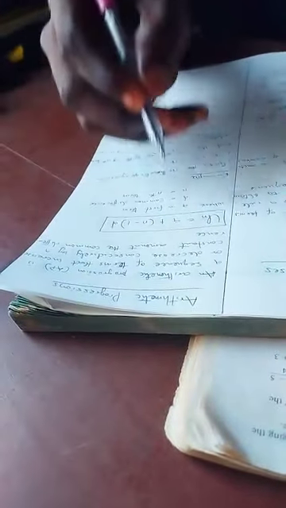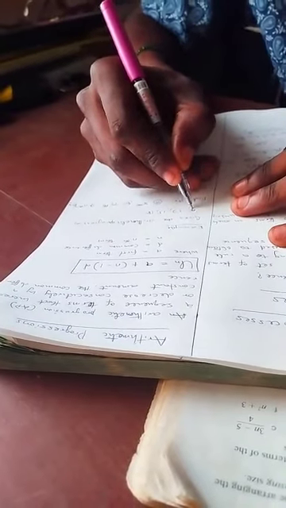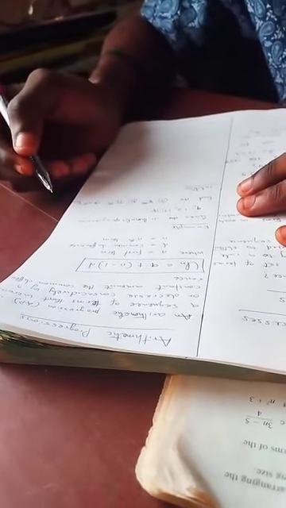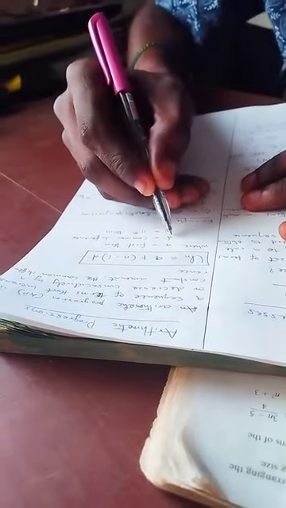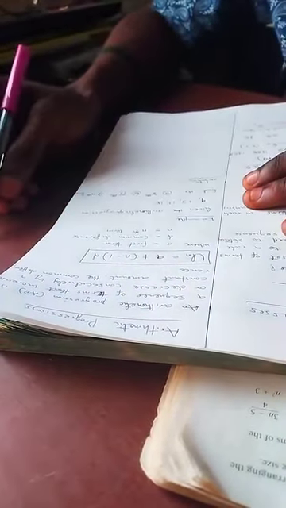Looking at this formula, it might look like magic, but let me explain the formula. The A in the formula stands for the first term. And what is the first term? Looking at this example, 9 is the first term. And D stands for the common difference, while N is the nth term.